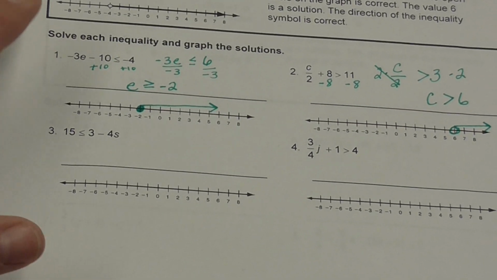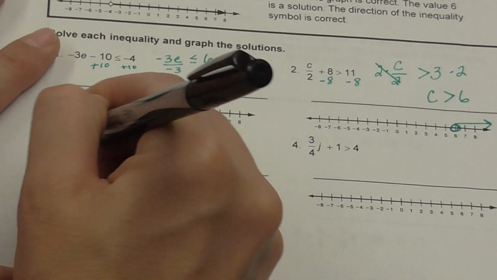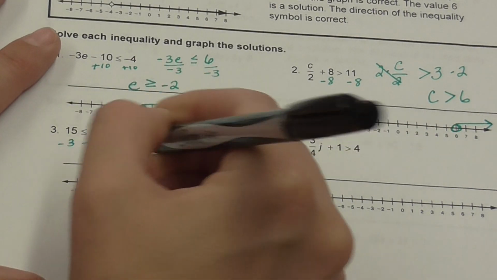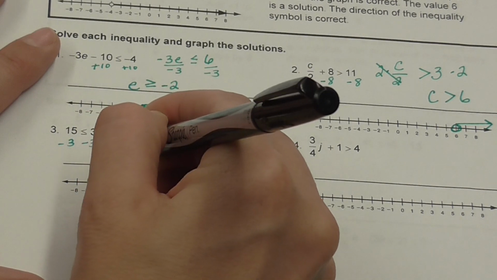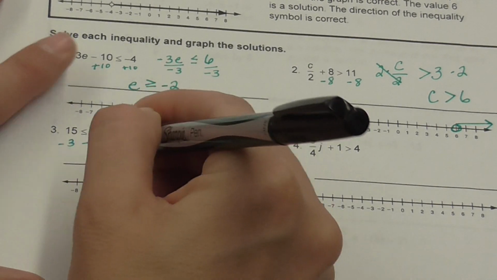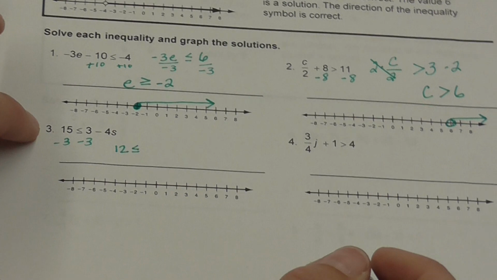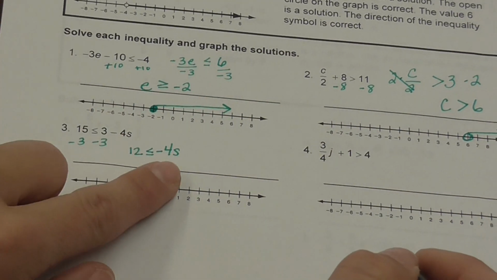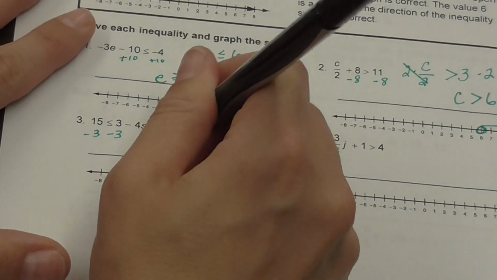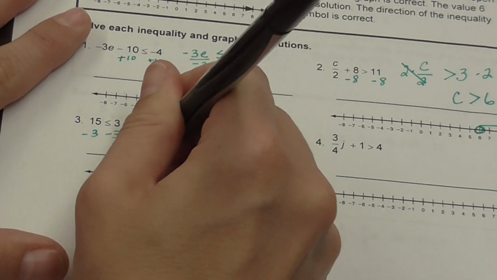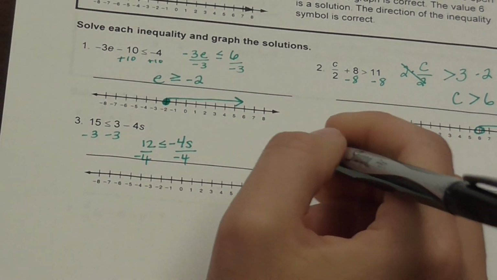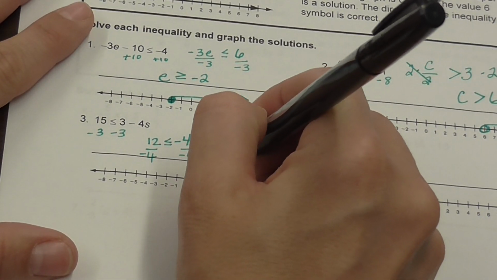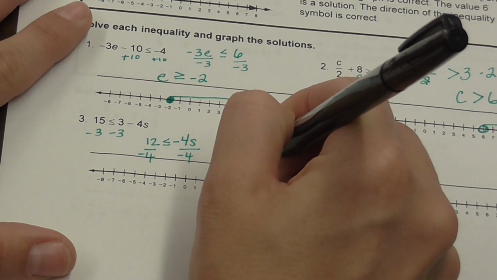For the next problem here, I'm going to subtract 3 from both sides because I'm trying to isolate that S right there. When I do that, I get 12 is less than or equal to, and this negative sign doesn't go away because the number in front went away. It stays. So -4s. To undo the -4, I'm going to divide both sides by -4 because that was multiplication. So I'm dividing by a negative, and I need to flip this sign around. So I get -3 is now greater than or equal to S.